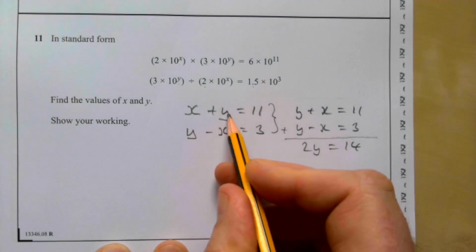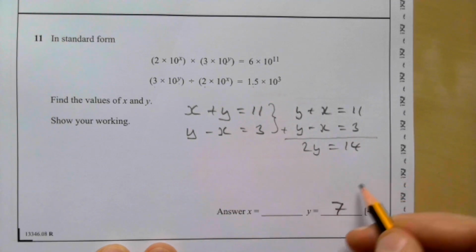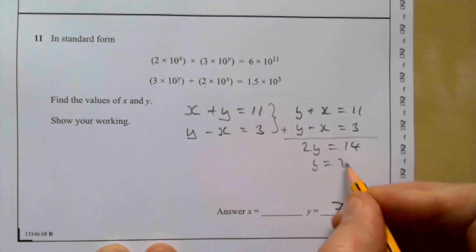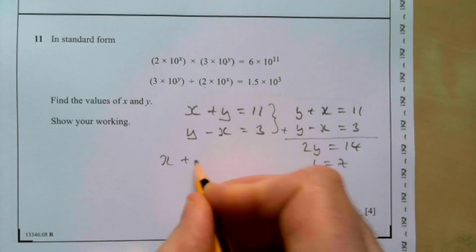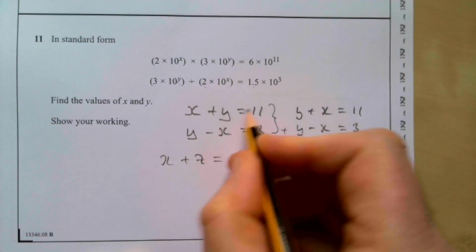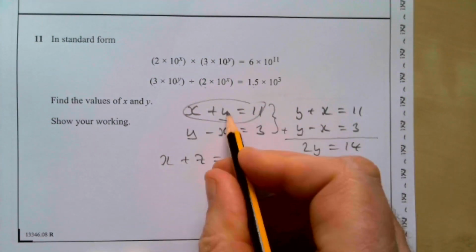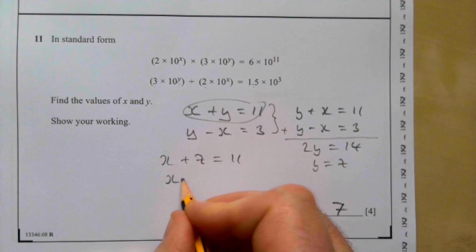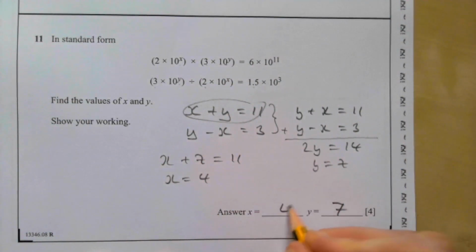And obviously if x plus y is 11, I substitute my y equals 7 into this. X plus 7 equals 11. See what I've done? I've taken this one here and changed my y for a 7, and then that gives me x is 4.